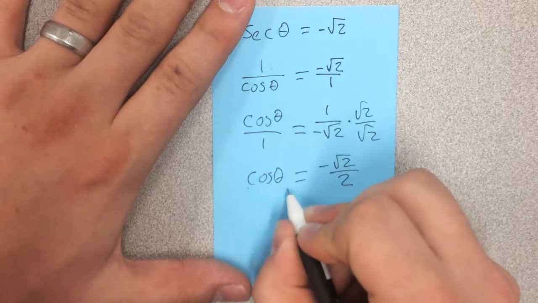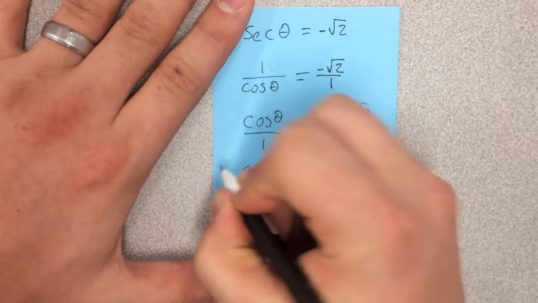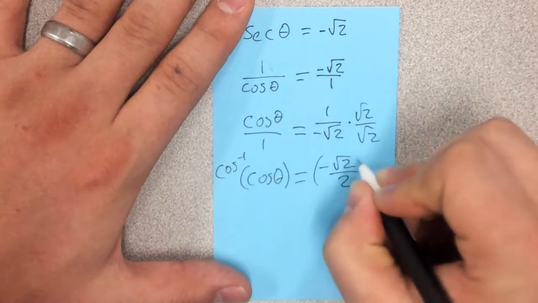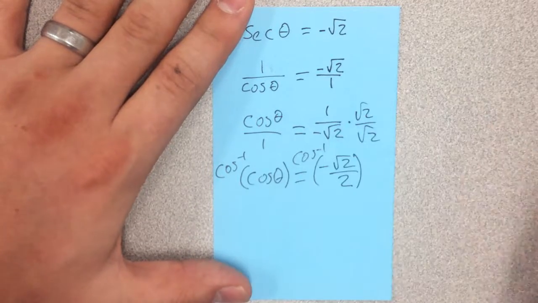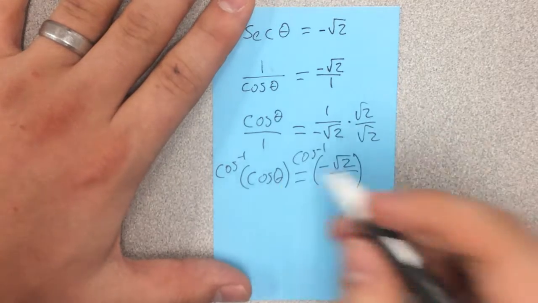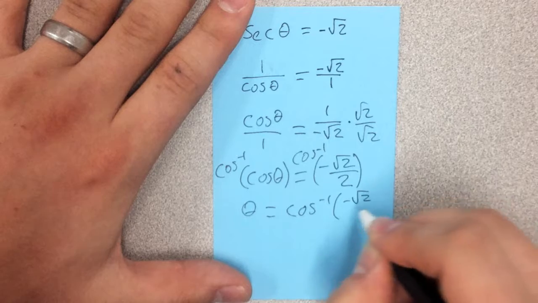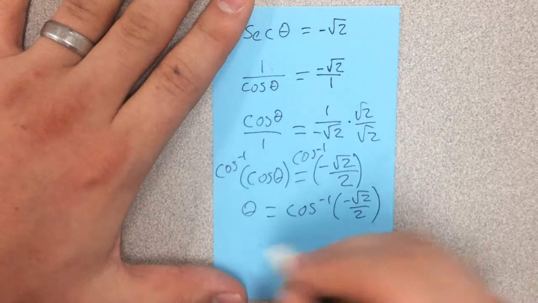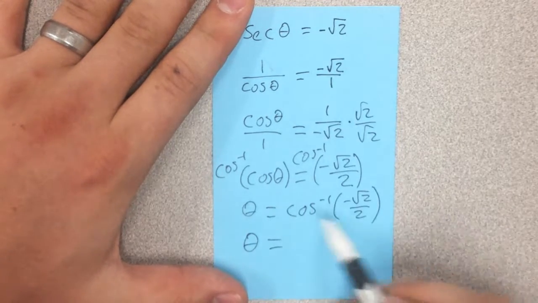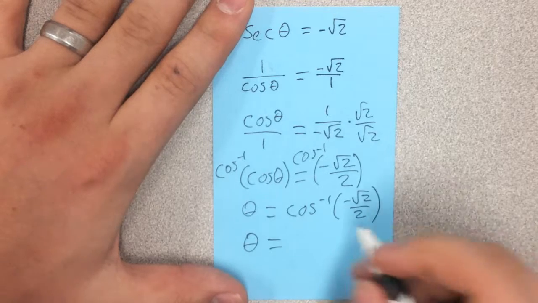Okay, now I've got one of my heavy hitters, cosine. Now I can do the inverse cosine of both sides. And that's a lot simpler than doing that with secant. Okay, so then we get theta equals inverse cosine of negative root 2 over 2.